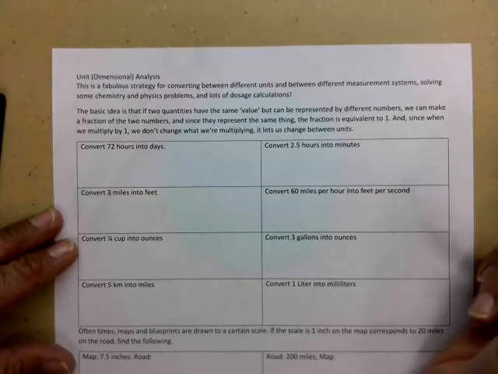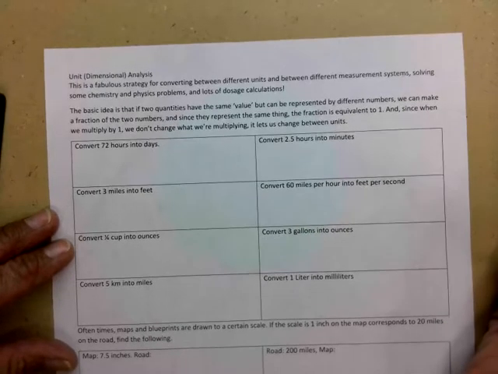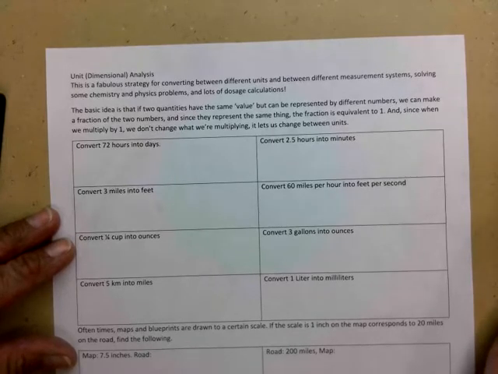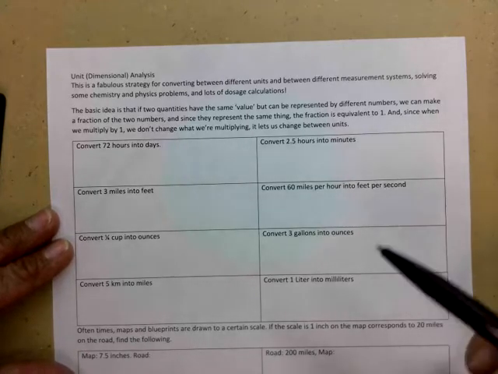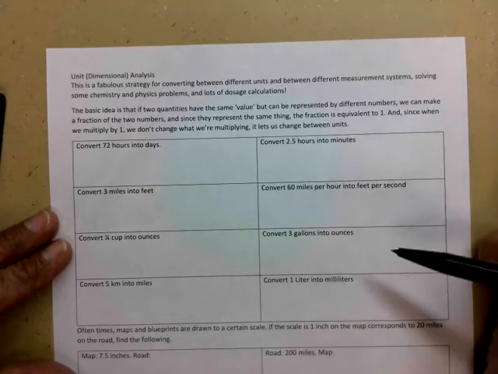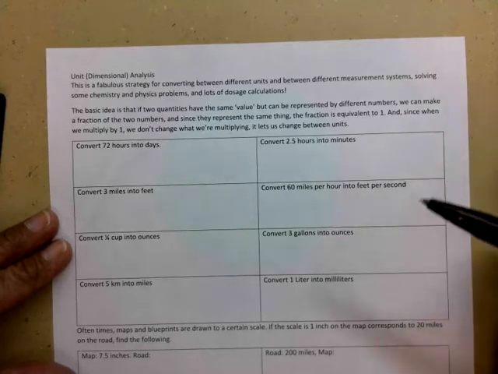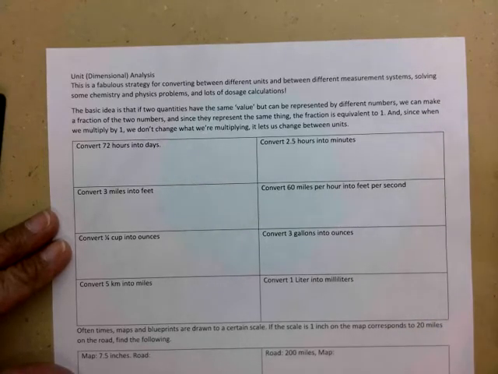So unit analysis, or sometimes called dimensional analysis, is one of the most useful strategies that I'm going to teach you. It's something that you can use in your science classes, you can use in your real life, right? It's just a super handy thing to do. What I mean when I say unit analysis is it lets us calculate between different unit systems. So we can convert between different unit systems. It also is super helpful if you're doing some dosage calculations.